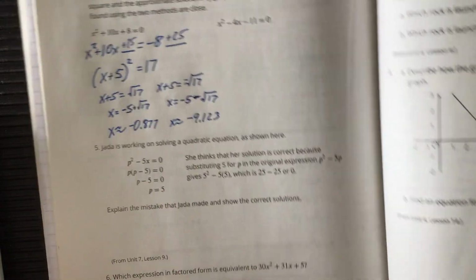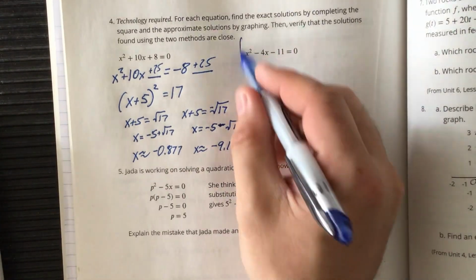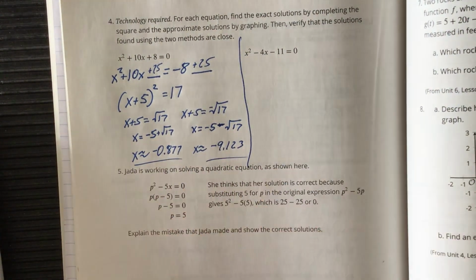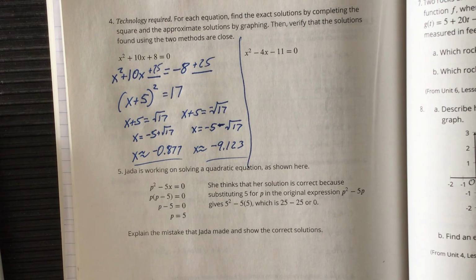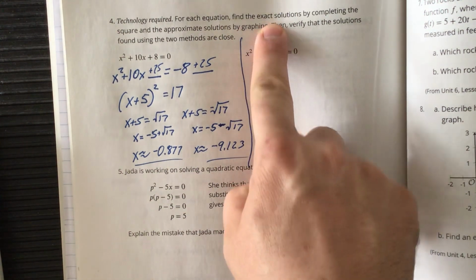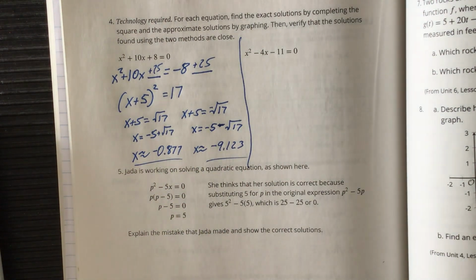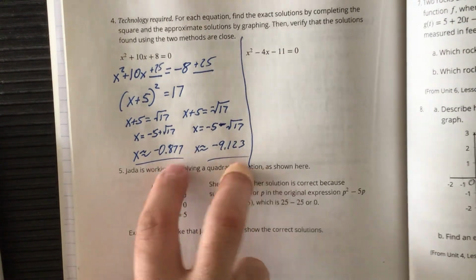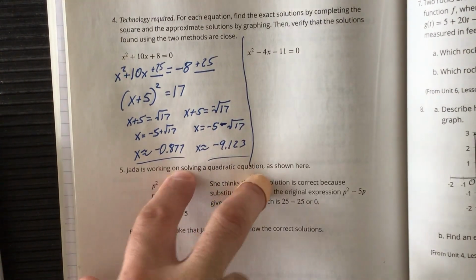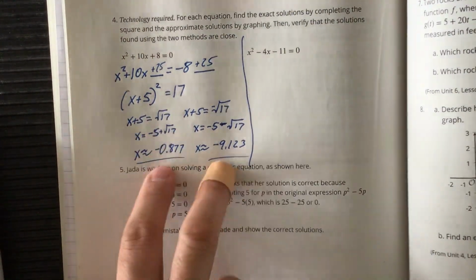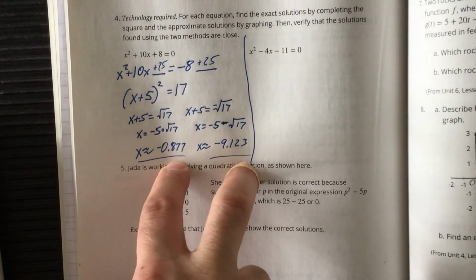Okay, type that into Desmos just to verify that those are your zeros. Can we not leave it as negative 5 plus square root of 17? You can. It says find exact. Anytime it says exact, it needs to be those. Then find the approximate by graphing, which when you put it in Desmos, you should get those. That's what I want you to check. Type this equation into Desmos and make sure you get that.